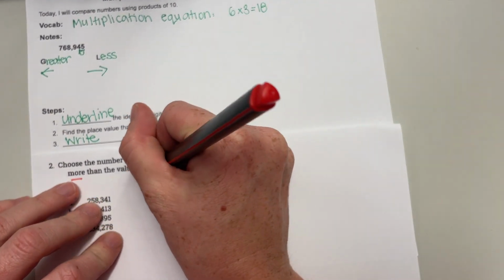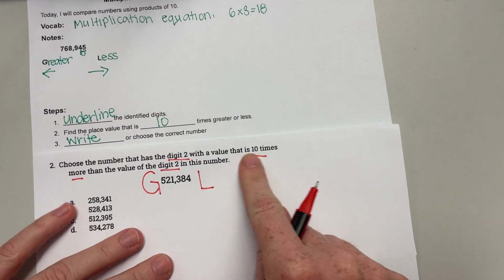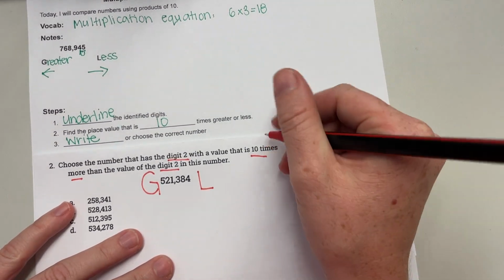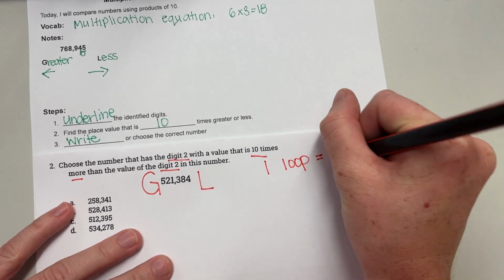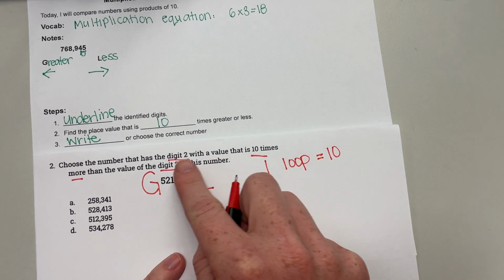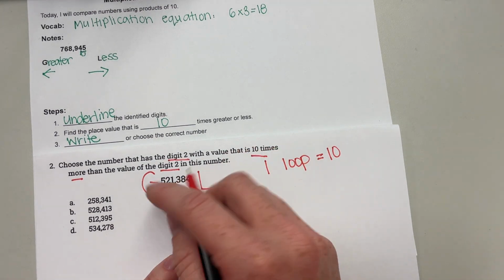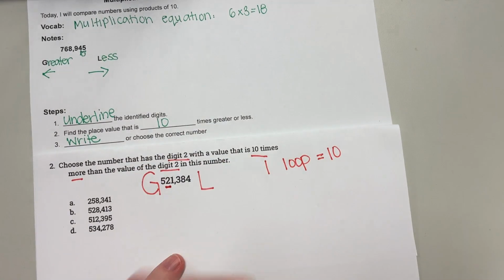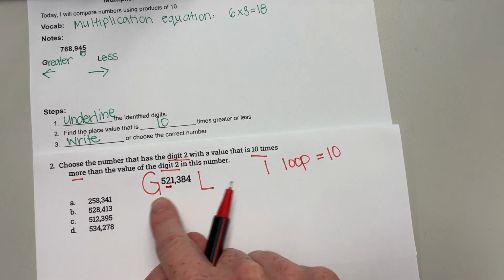I'm going to put a big G, and then a little g. 10 times each place value, 10 means one loop. So 10 is one loop. I need to underline the 2 because that's what we're referring to. Choose the number that has the digit 2. So I find the 2 in this number and I underline it. And I'm going to look for the 10 times more, so I have to go to the greater side.